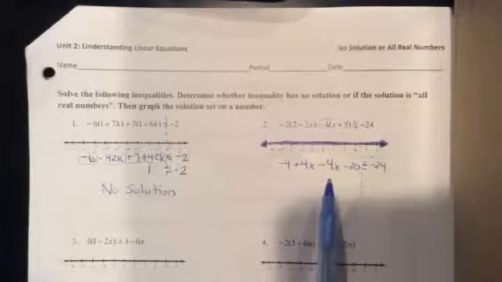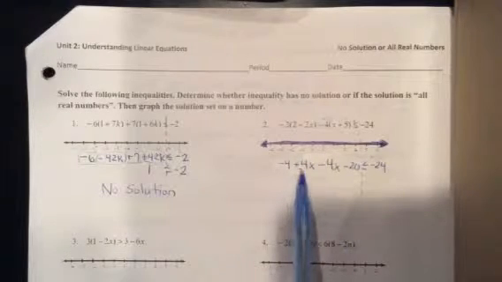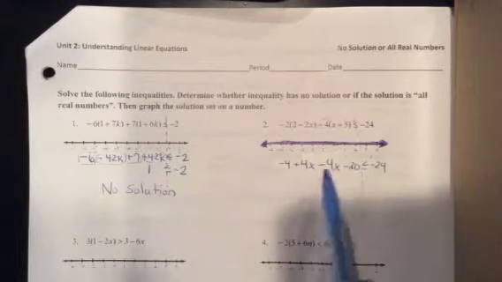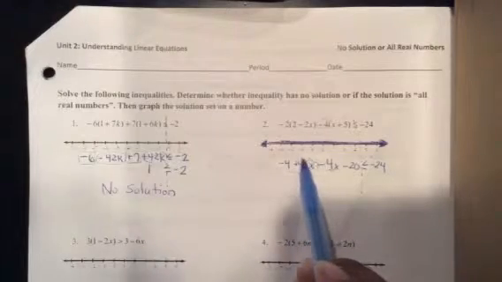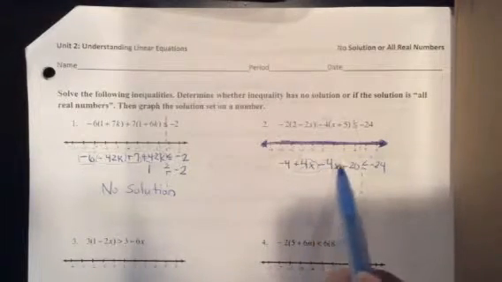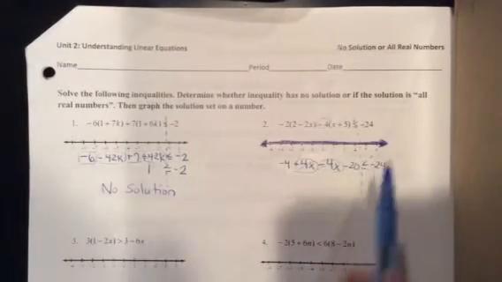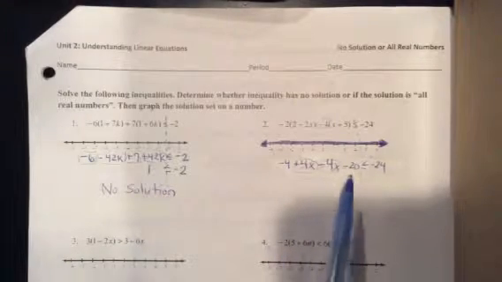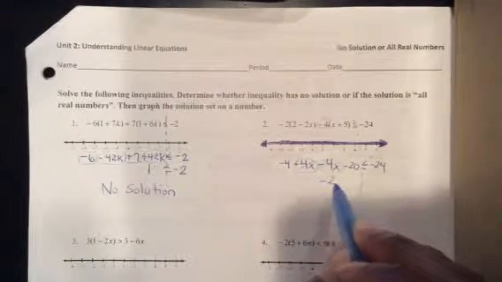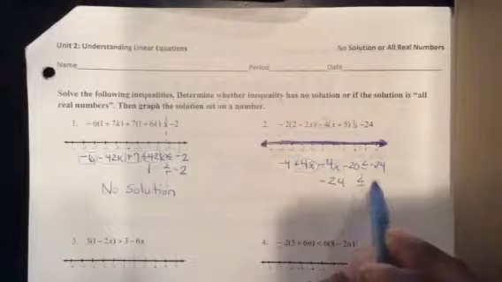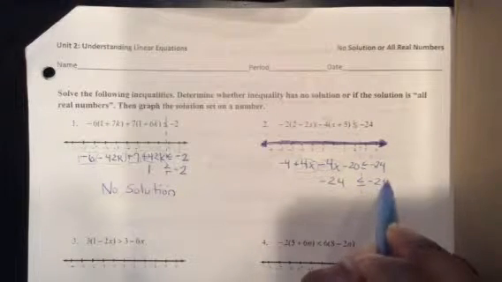Now we need to combine like terms. I've got some x's over here, 4x and -4x. What happens there? They cancel out as well. 4 minus 4 is 0. So the x's cancel out. And -4 minus 20 is -24. And we've got less than or equal to -24.